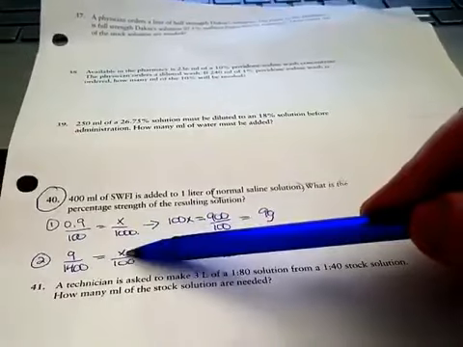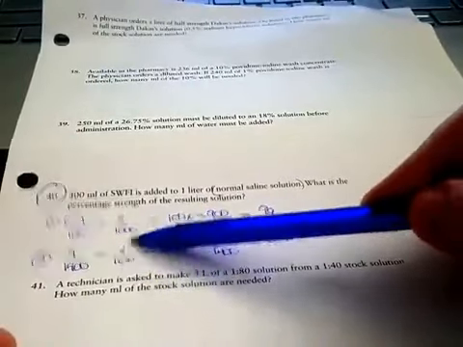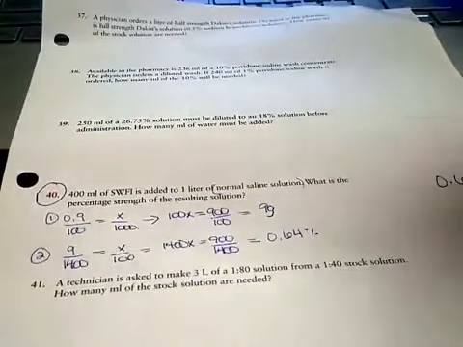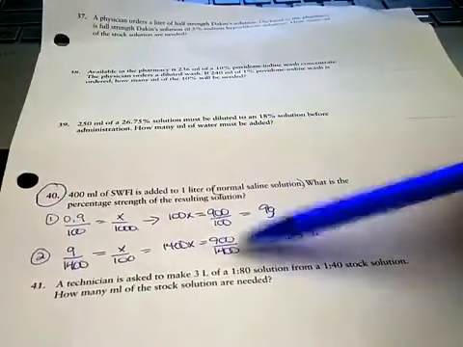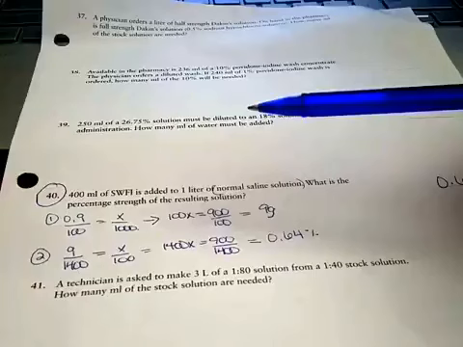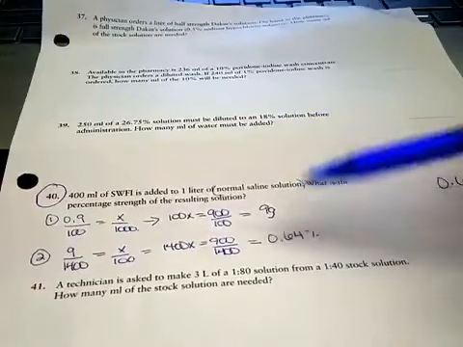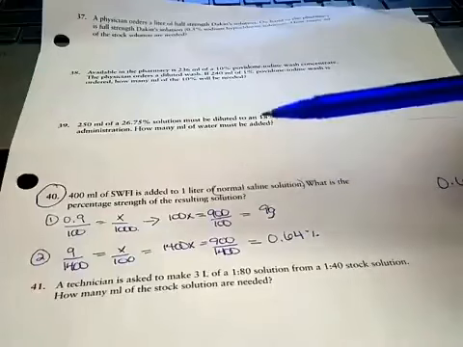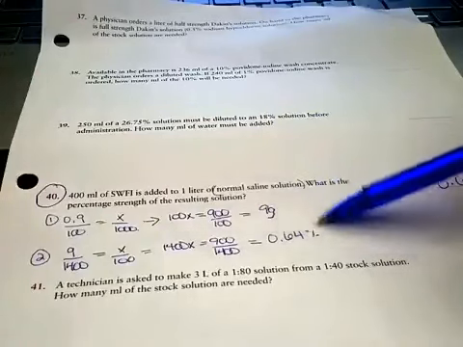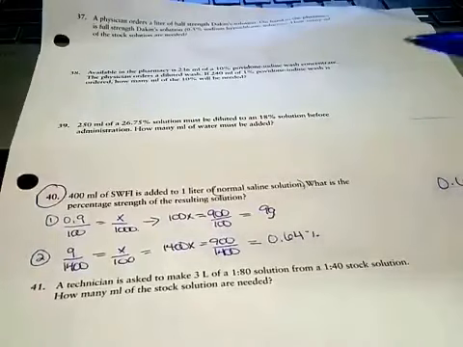So what would my percentage be if I had it in 100 ml? That's basically what it's asking. So 1,400x equals 900 over 1,400. Which gives you the 0.64%. So now rather than being a liter of 0.9%, you have 1,400 ml of 0.64%. Okay.